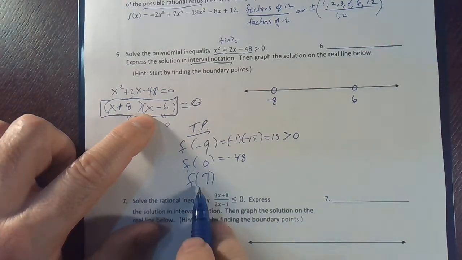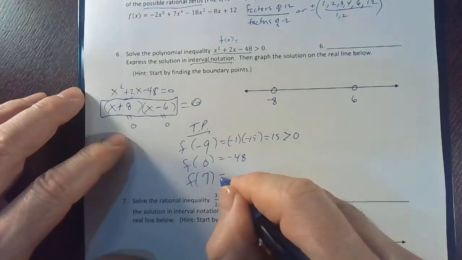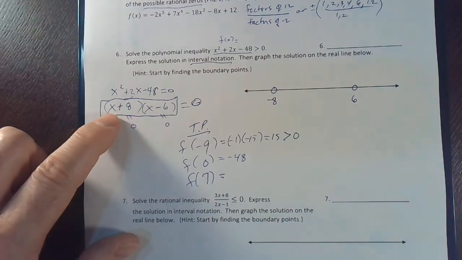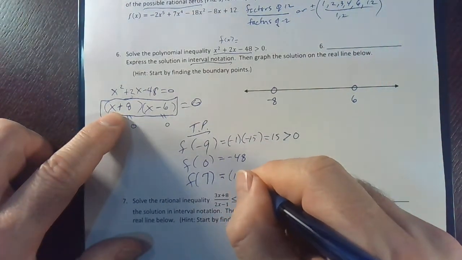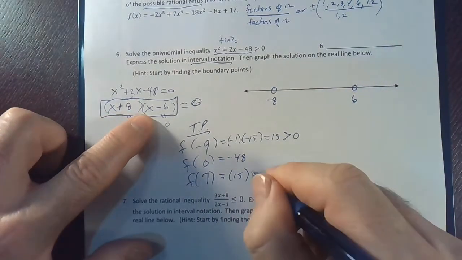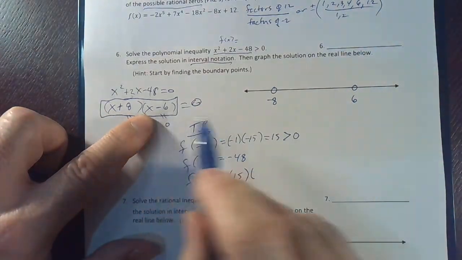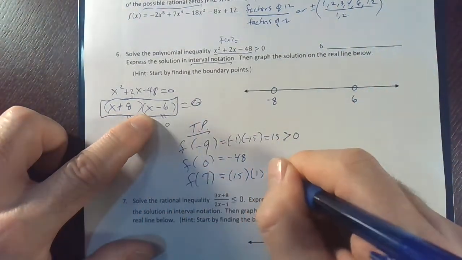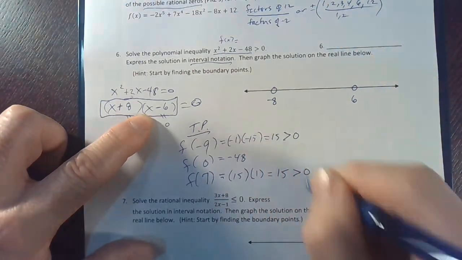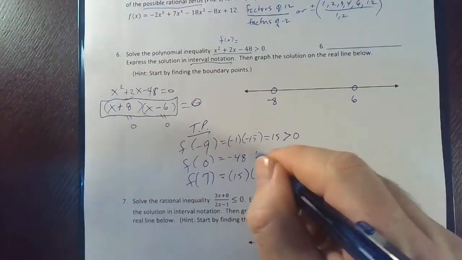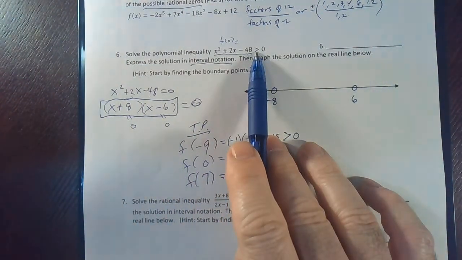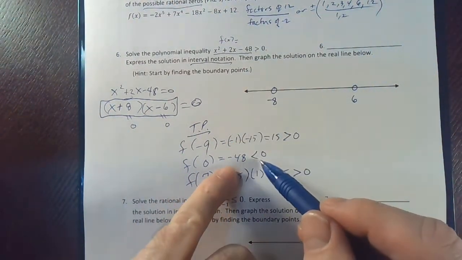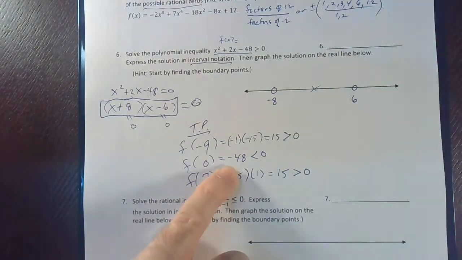Okay, and then f of 7 would be, if I plug it in here, x plus 8, 7 plus 8, which gives me 15, times x minus 6, 7 minus 6, which would be a 1, which is positive 15, also greater than 0. So this one's less than 0. And the region we're going to shade is only when it's greater than 0. So this region that we tested here, we're not going to shade it.